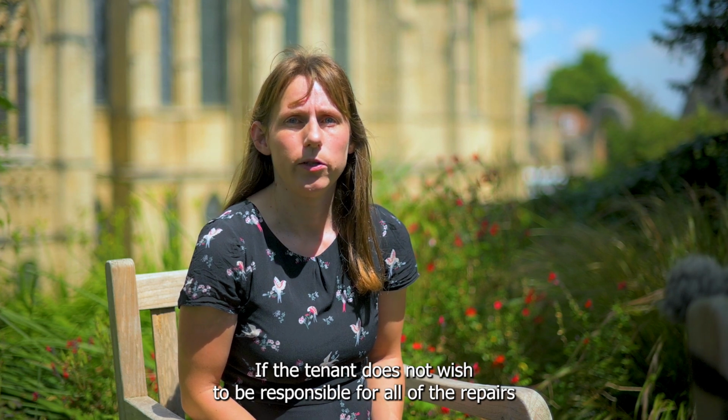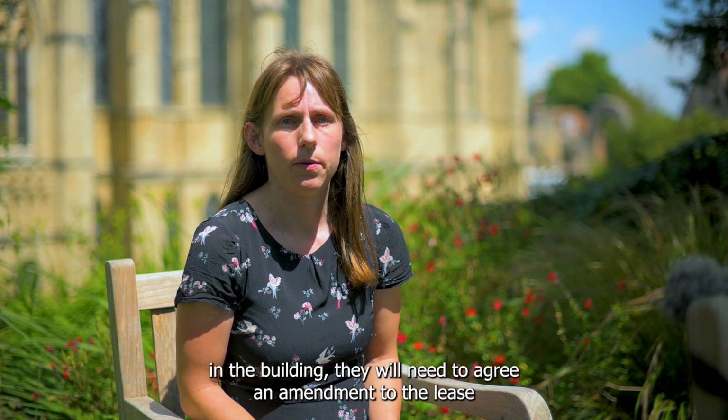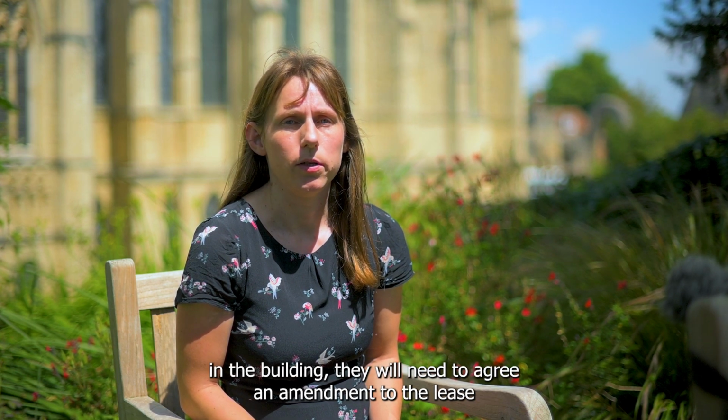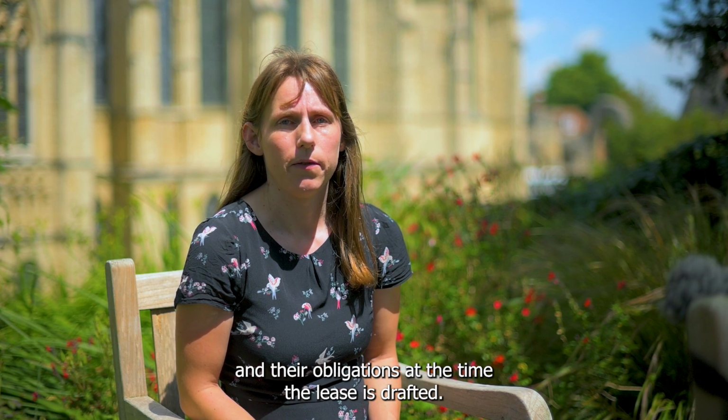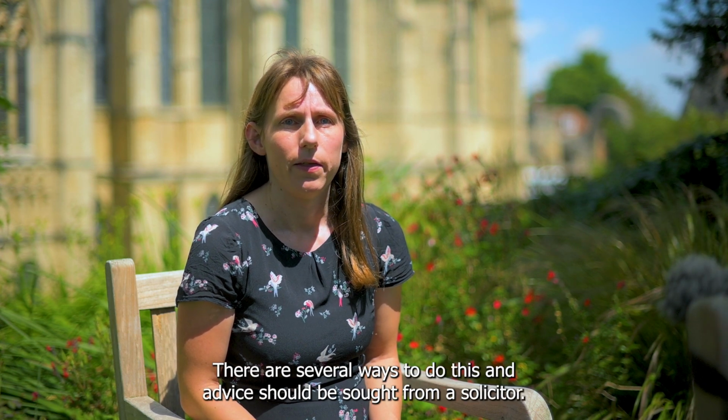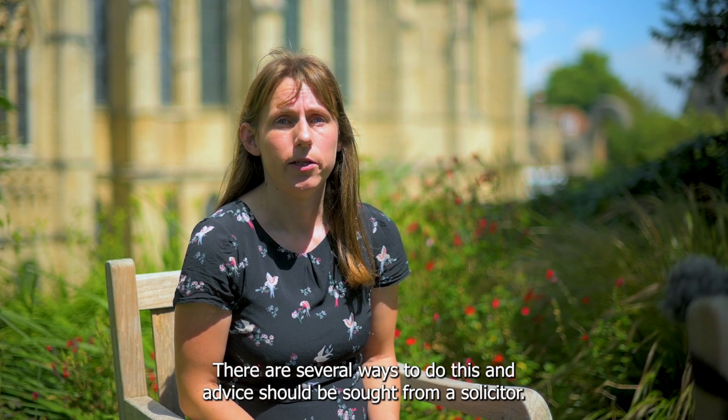If the tenant does not wish to be responsible for all of the repairs in the building, they will need to agree an amendment to the lease and their obligations at the time the lease is drafted. There are several ways to do this, and advice should be sought from a solicitor.